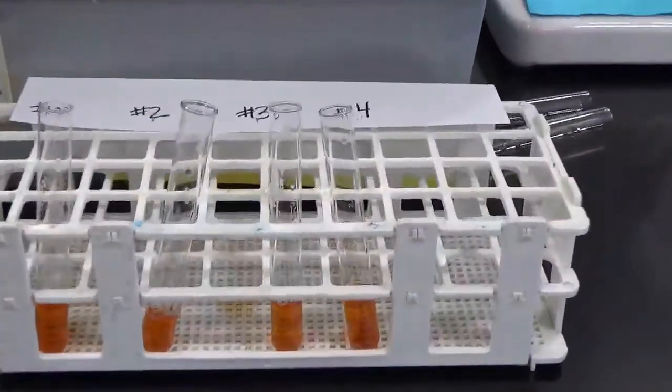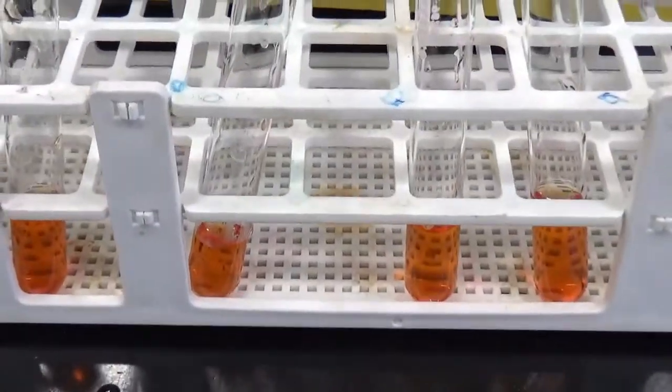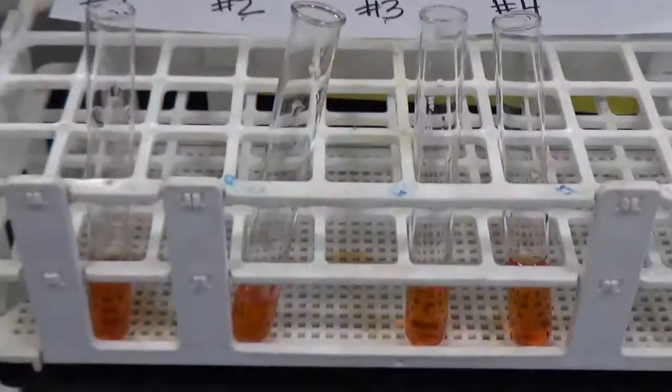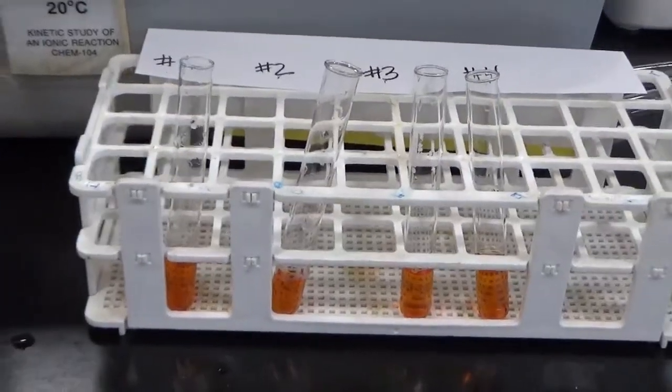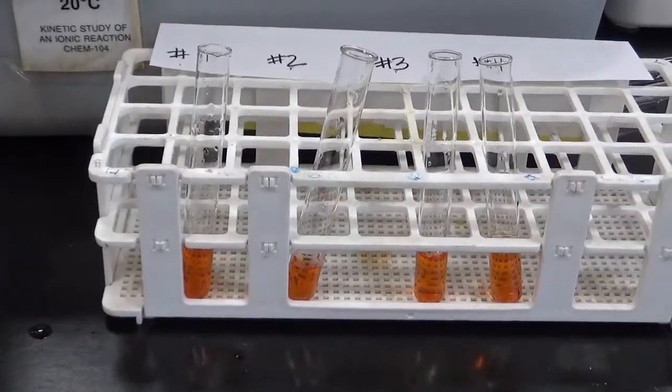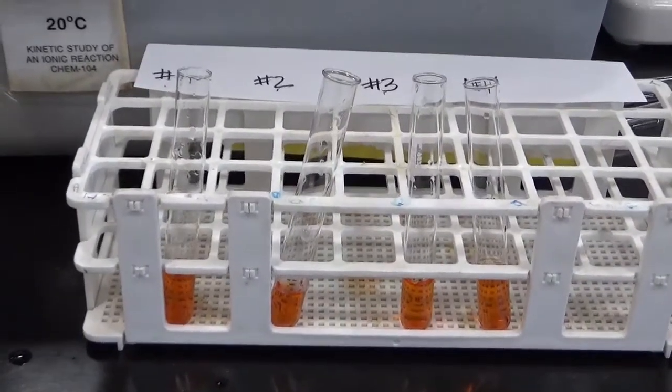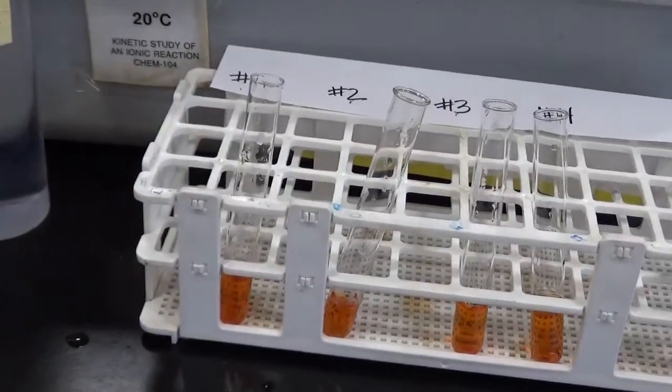So I've got my 4 test tubes, each with a little bit of that solution, 1, 2, 3, 4. This is the solution that results when you mix the ferric nitrate and the potassium thiocyanate, equal amounts of 0.002 molar of each.